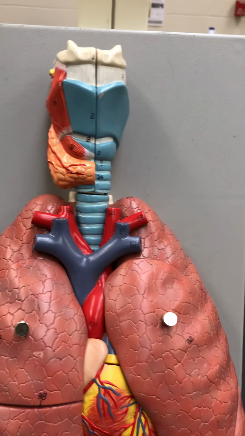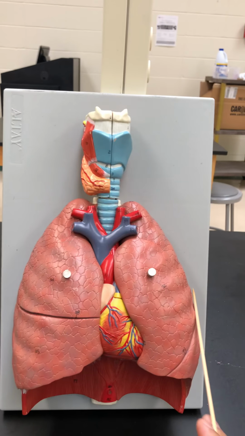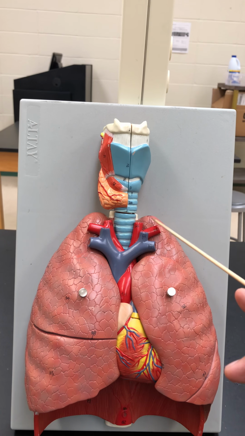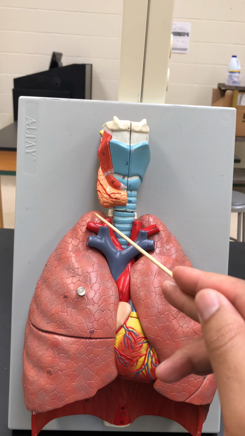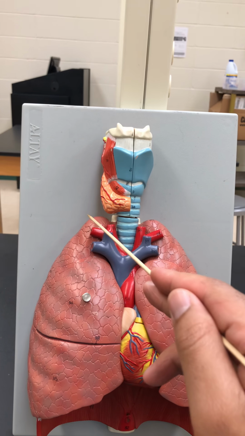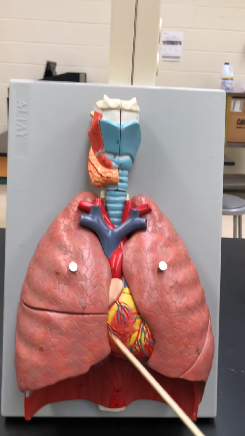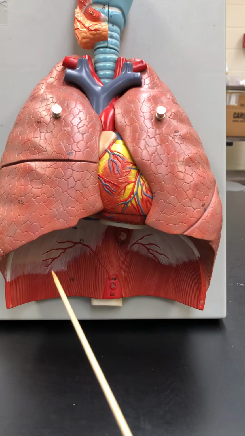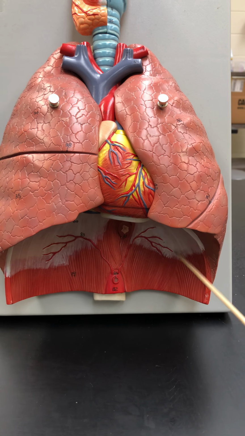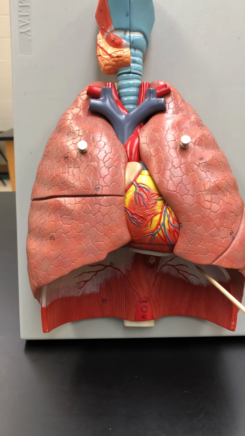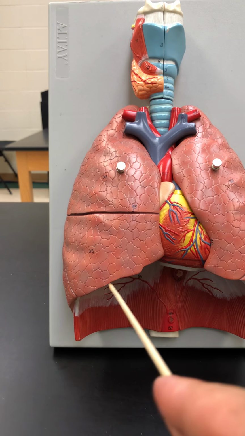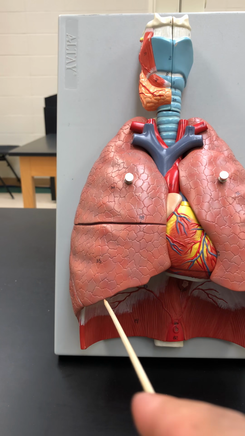model. Next, the lungs. You have the left lung and also the right lung. The top margin of each lung is referred to as the apex. So this is the apex of the left lung, apex of the right lung. The inferior aspect of the model here, the muscle that you see, this is the diaphragm. And the area of the lung closest to the diaphragm, the bottom if you will, is the base of the lung, base.